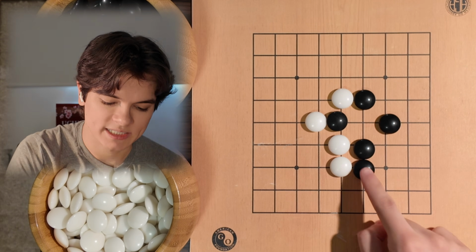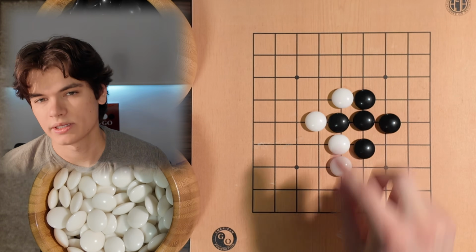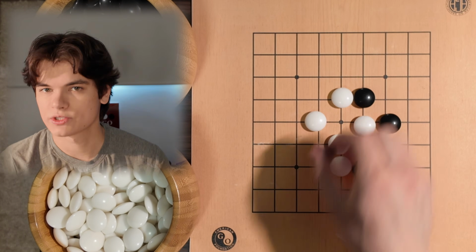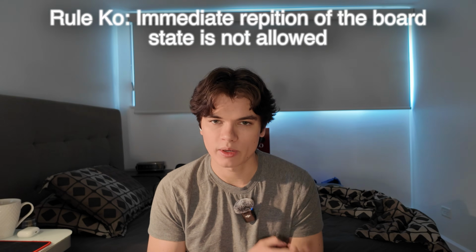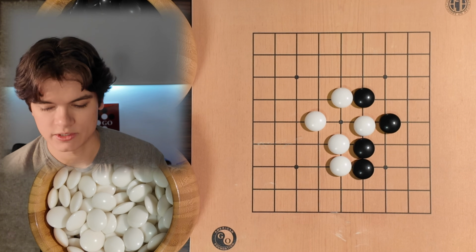Now obviously, black did not have to play here. What black could have done is come back and play in the middle of this stone. But let's say black doesn't, white comes back and responds and takes the stone. That's just the rule. The rule is called Ko. Immediate repetition of the board state is not allowed. And you're often going to see it with these kinds of shapes. I'll show you a few others.